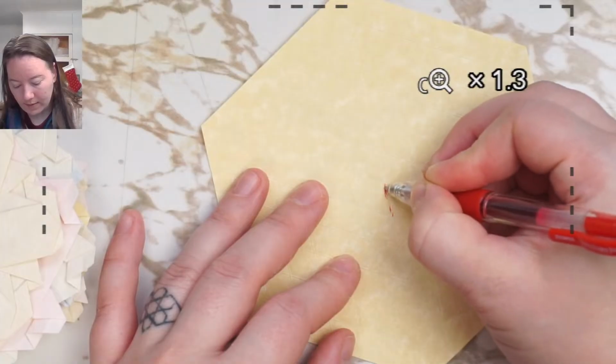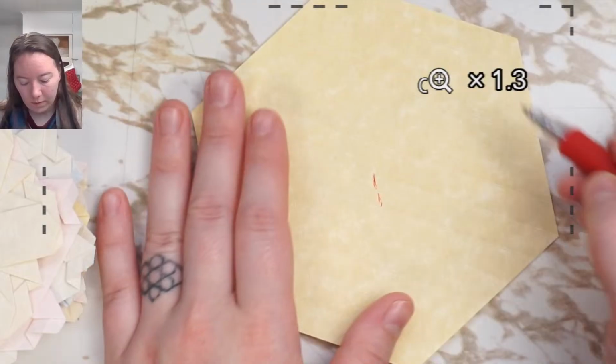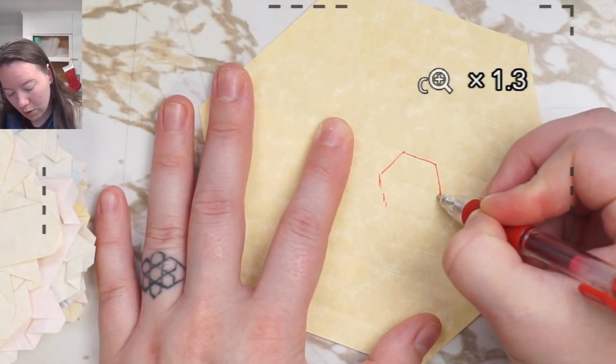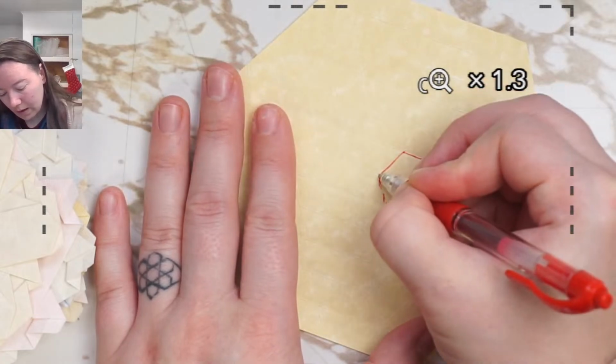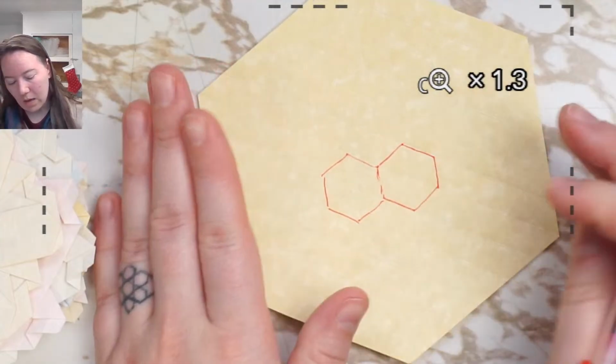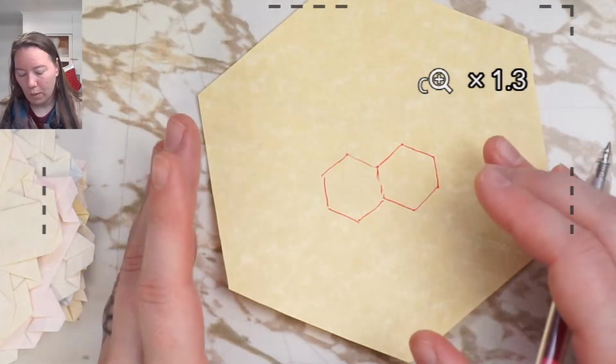This will be kind of the center of my hexagon twist. I'm going to start drawing 2 hexagon outlines on my grid. This is the basis for the twist.